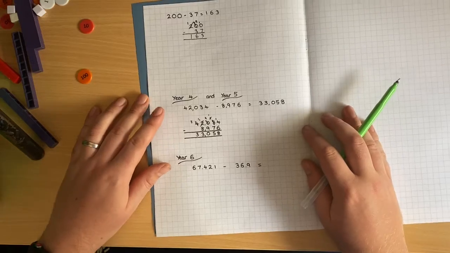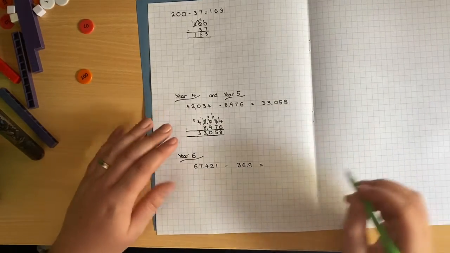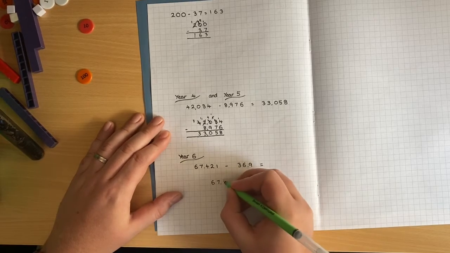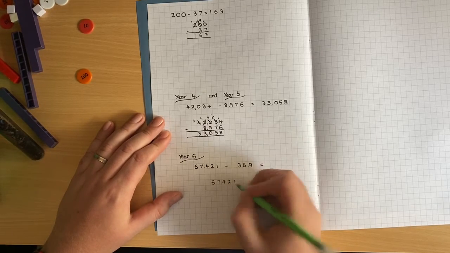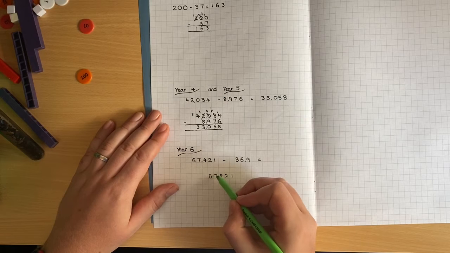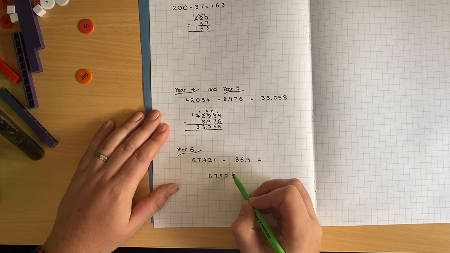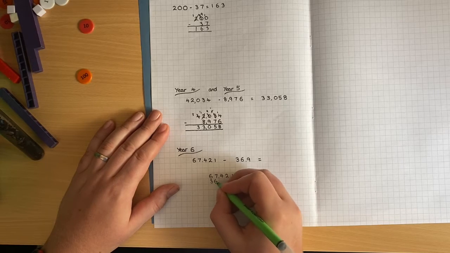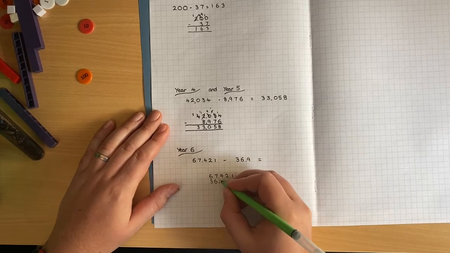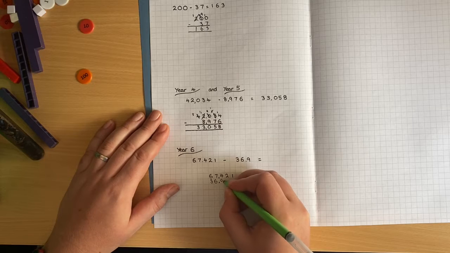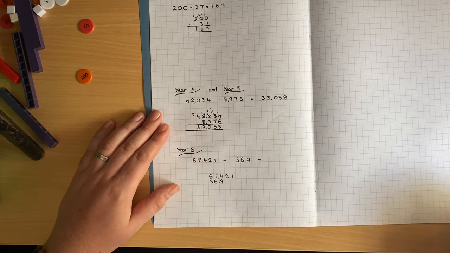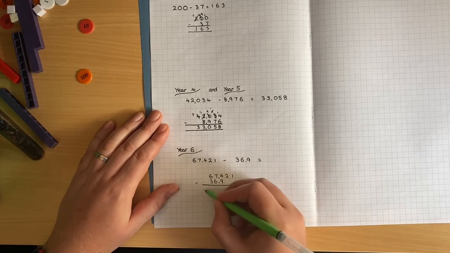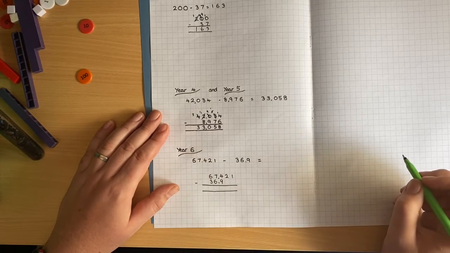I'm just going to go through one more example for year 6 for decimals. So again, place value. It all comes back to place value. Here are my columns. I've got my 10s, my ones, my tenths, my hundredths, my thousandths. If I'm taking away 36, I know 36 is 3 tens and 6 ones. Again, the decimal point always stays in exactly the same place. Can't run away. So here's my sum written out with a column method.